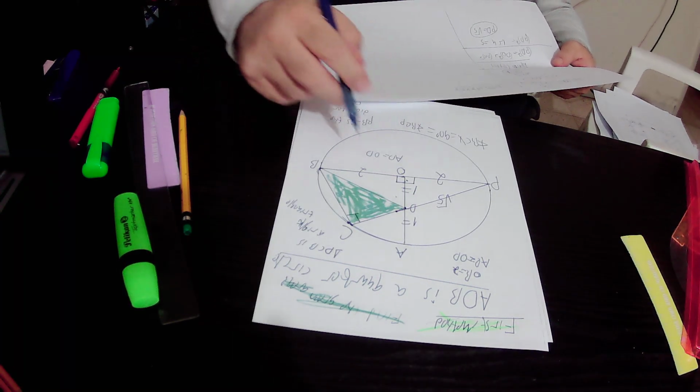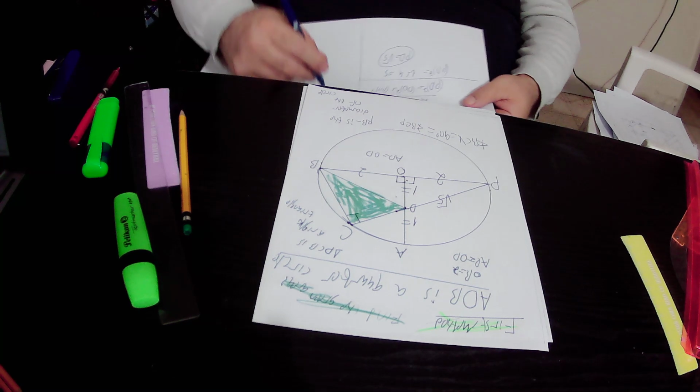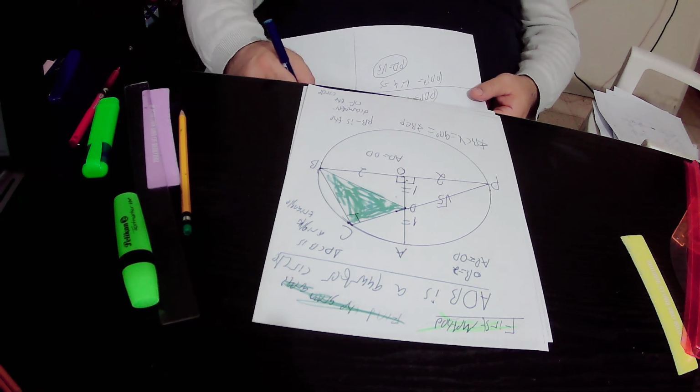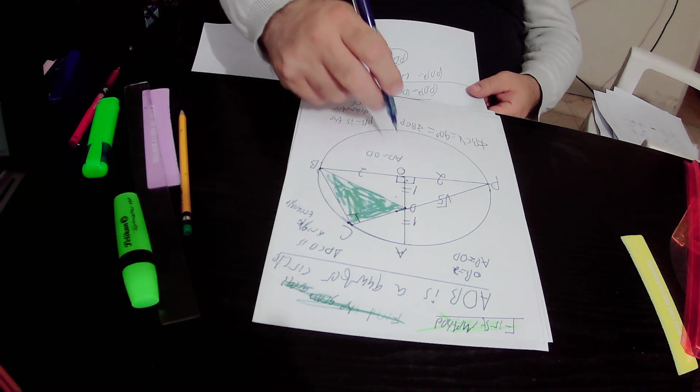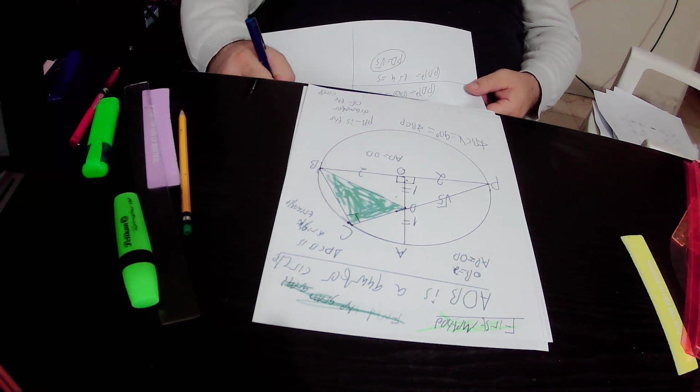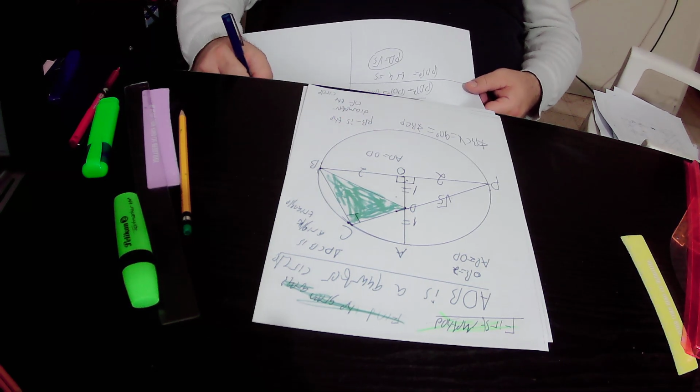The hypotenuse is DB, therefore the square of the hypotenuse is DB squared. That is equal to OD squared plus OB squared.